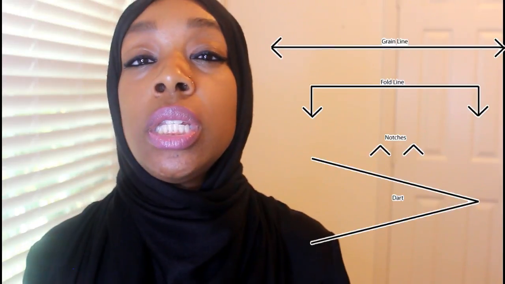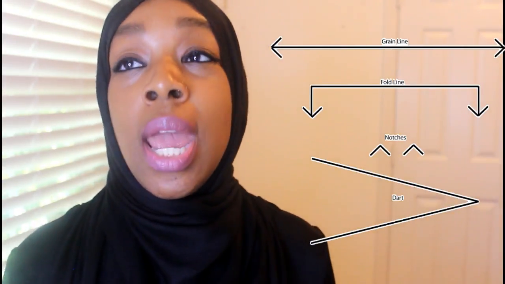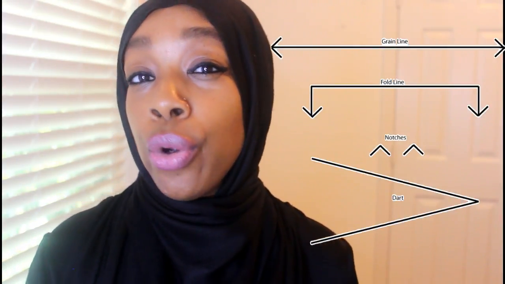Ooh, see, it's so many details, golly. Okay, so now we are coming to the last part of this video, which is understanding all the symbols and things like that. I'm going to tell you the ones that are most needed. This image is the symbols that are going to be on your actual pattern pieces that you need to know. And even if you start making your own patterns, these are going to be marks that you need to make on your own patterns.